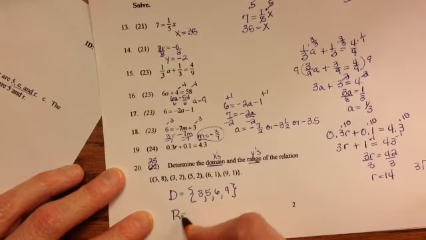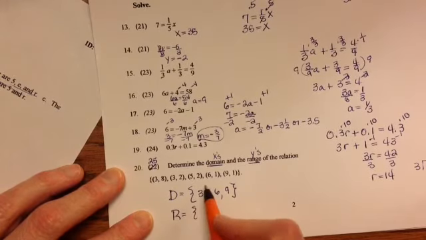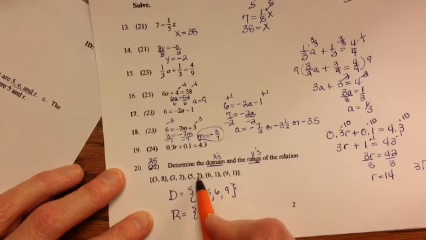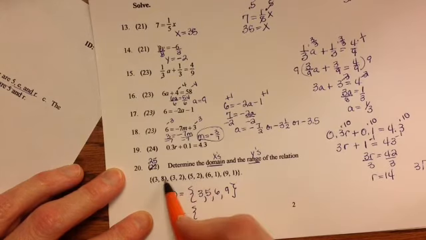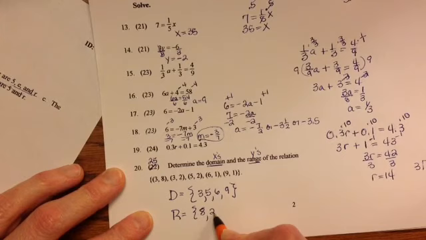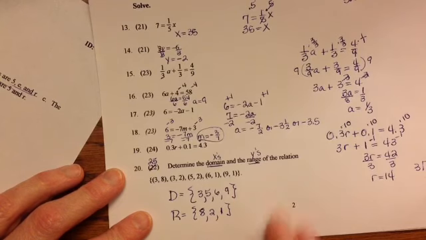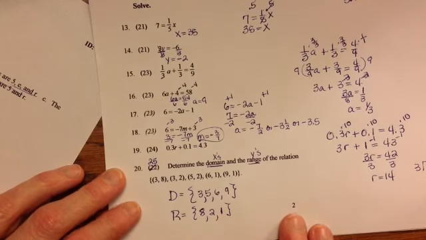And then the range is the set of y's. Again, it's a set. You don't repeat numbers. So you got 8, 2, and then there's a repeating 2, and 1, 1. So I've got 8, 2, and 1. And if you want to turn those around, you can write it as 1, 2, 8. It's fine. There's not very many numbers in the set, so that's just as easy.